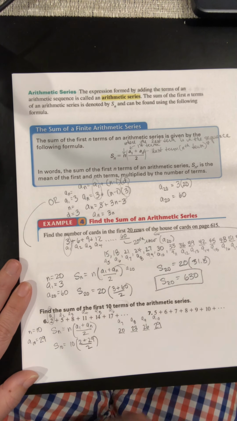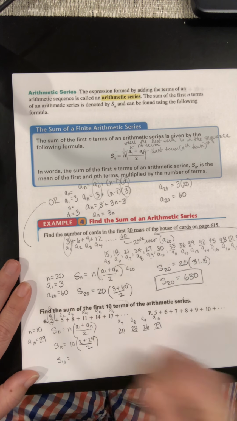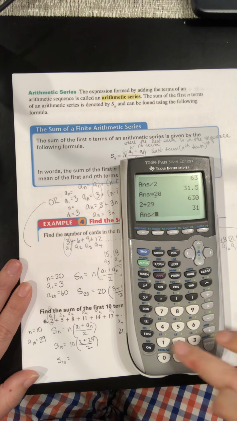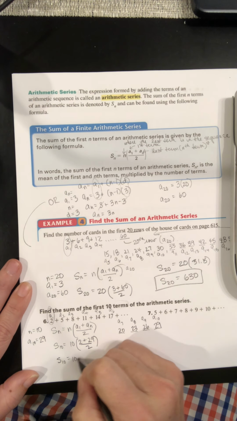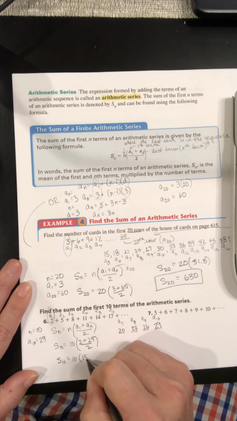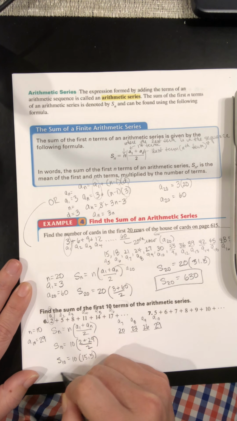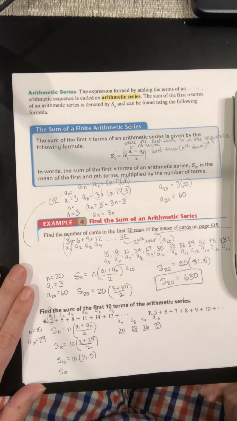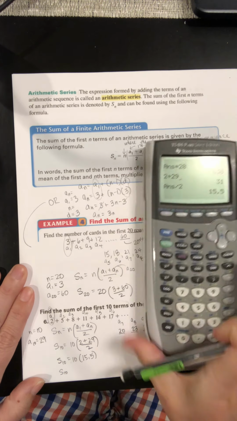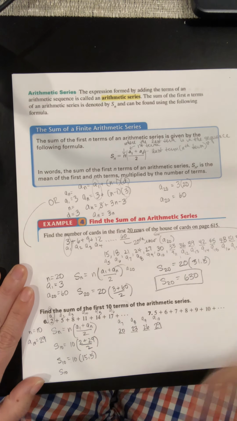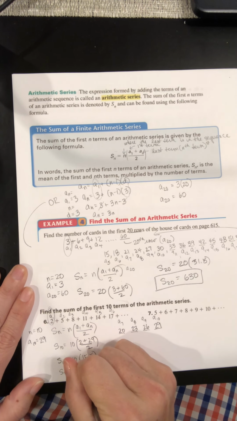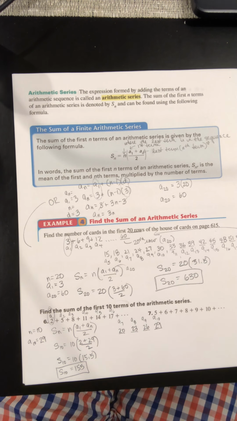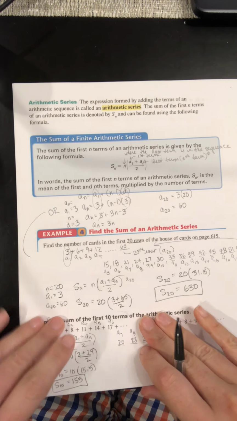And then I divide by 2. So the sum through 10 is 10 times 2 plus 29 divided by 2. So 10 times 15.5. See my little subscript there, it's the sum through 10 terms. I get 155. So your numbers are going to get a little bit bigger because you're summing here, but that's your sum. Let's take a look here.